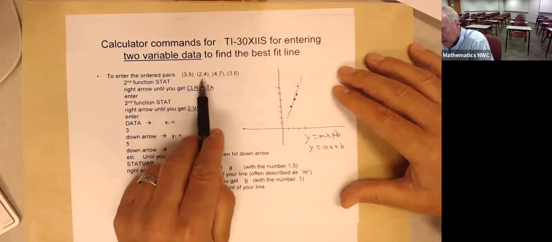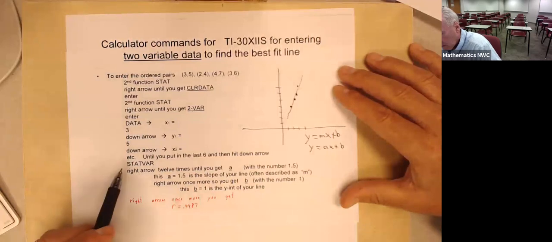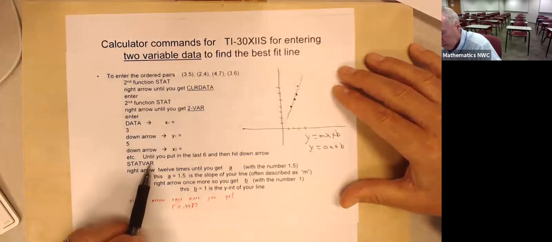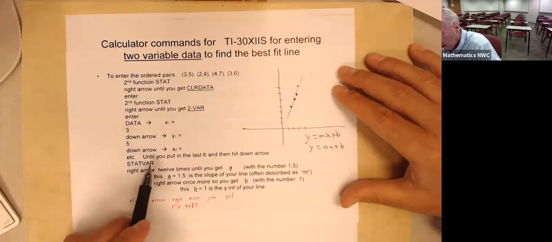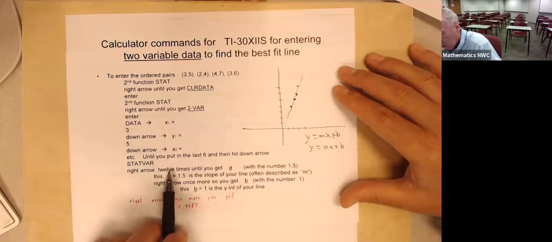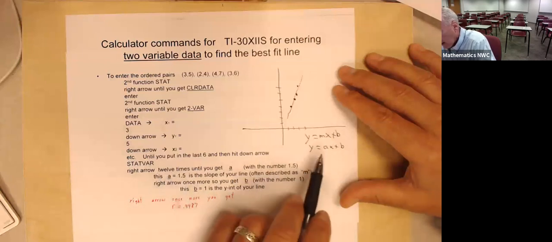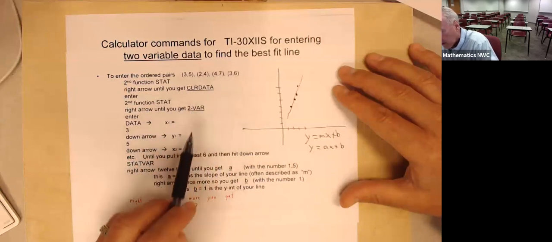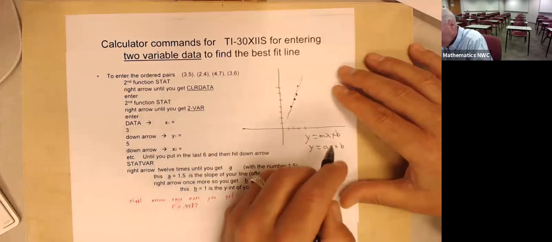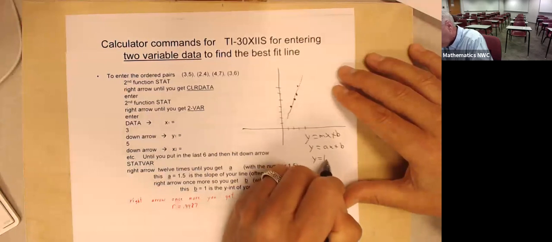The calculator has these ordered pairs in it. So I'm going to go stat variable. It's very much like we did earlier. The calculator will show you n, it'll show you x bar, it'll show you the standard deviation. You are actually going to go right arrow 12 times. When you go right arrow 12 times, you'll get to an A. That's your slope. That A becomes 1.5 from these ordered pairs. So when you see that A, you know you can put that in for your slope.